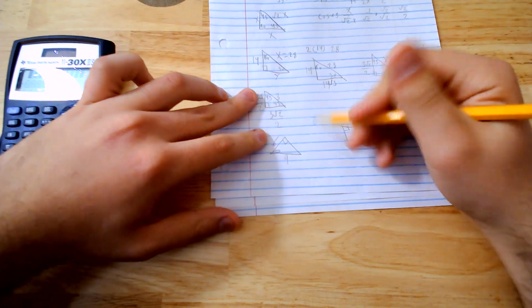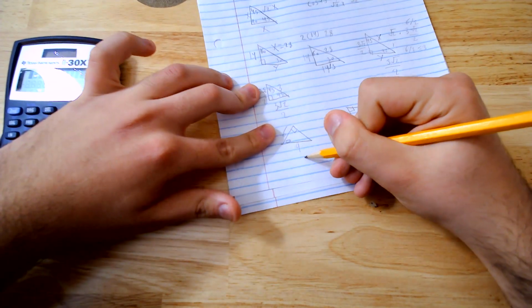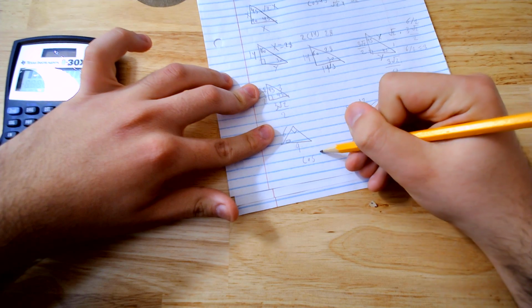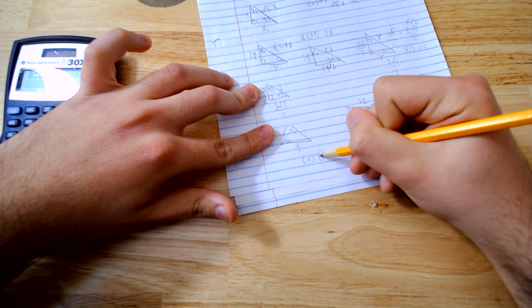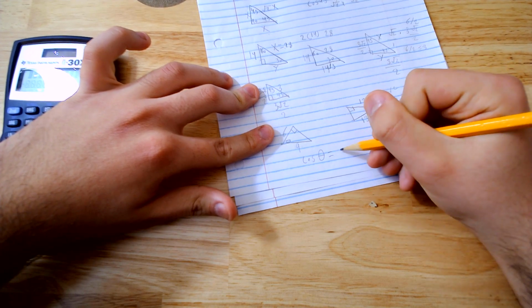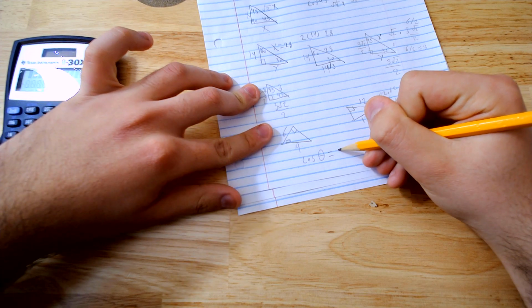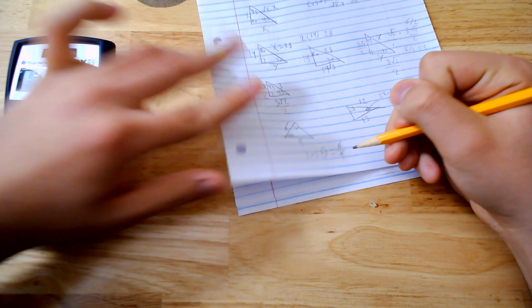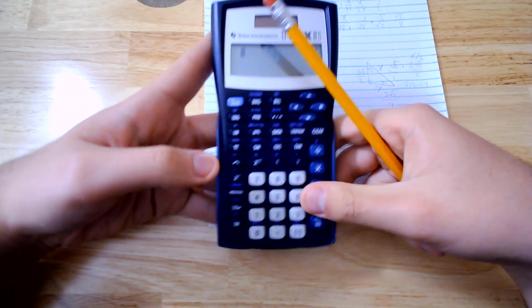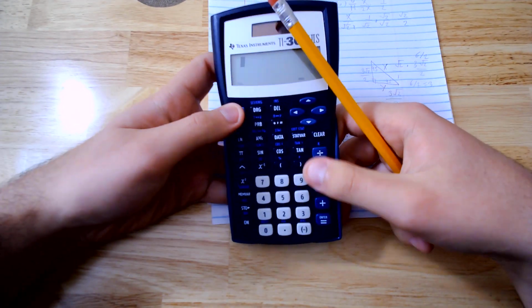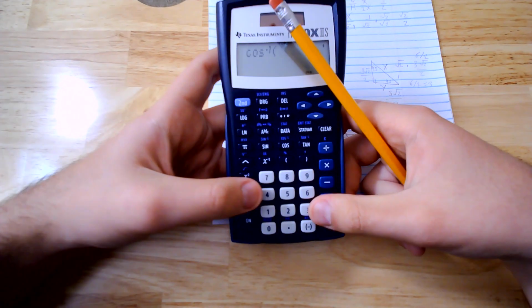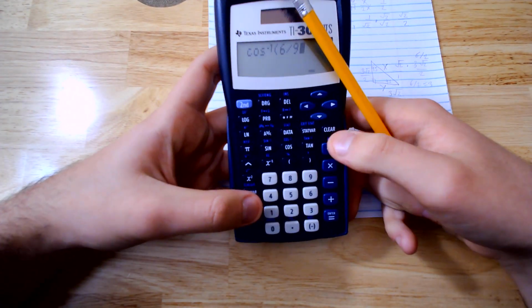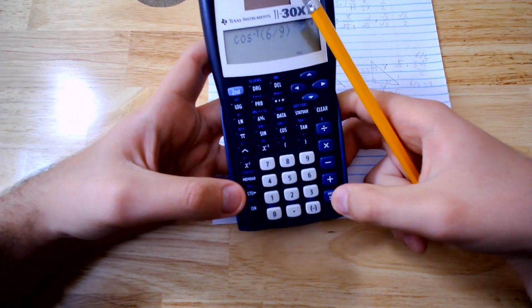All right. Now we just do cosine of theta, because it's adjacent over hypotenuse, so it's like 6 over 9. Then you grab a calculator and you do inverse cosine of 6 over 9, and then you hit enter.